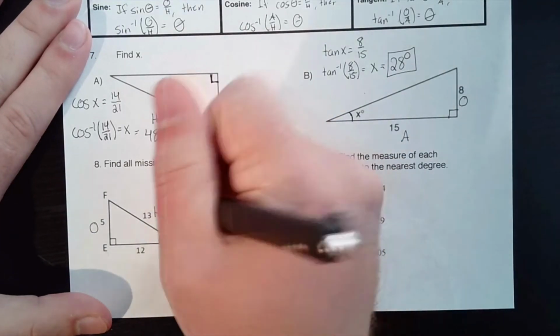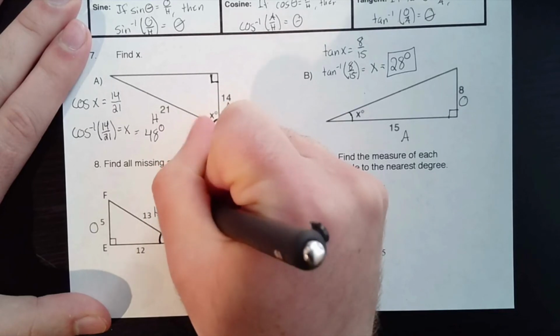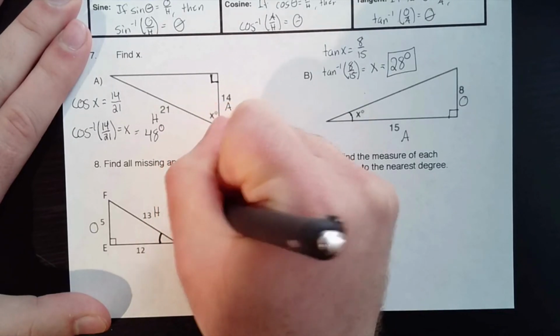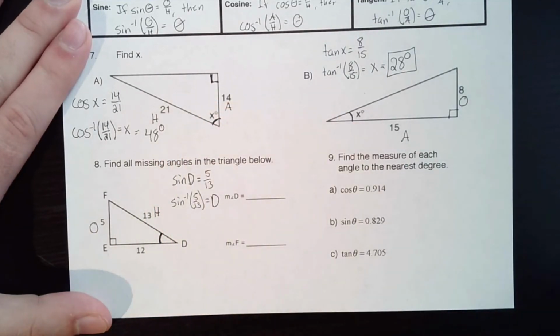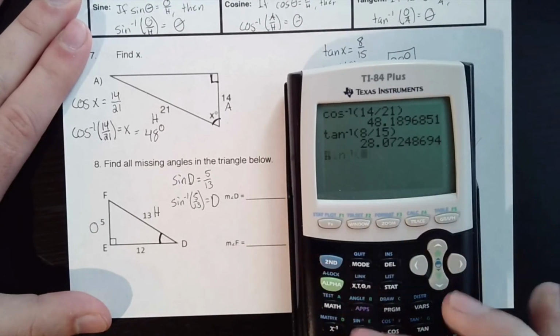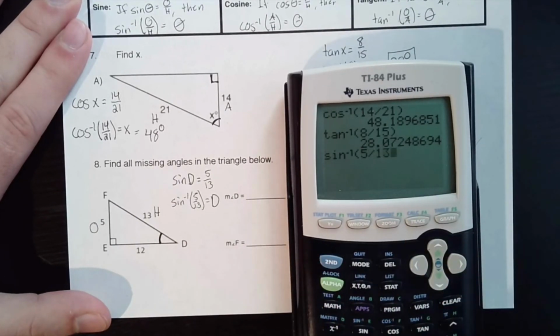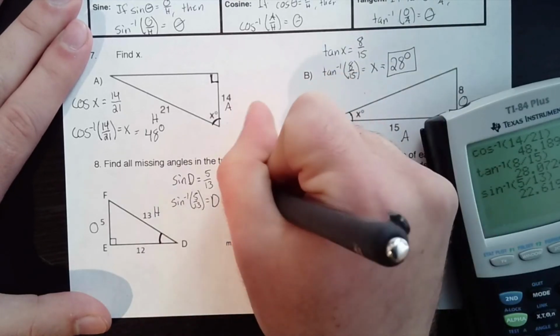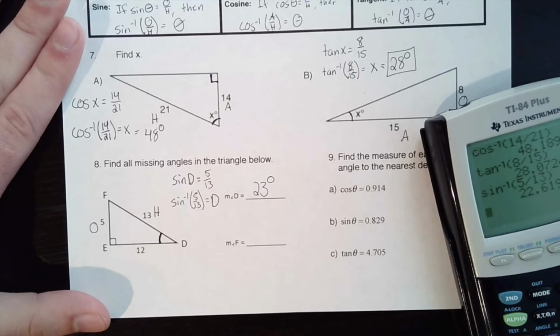So let's go ahead and take the inverse of that. The inverse sine of 5 divided by 13 will give me the angle D. So I'm going to grab my calculator here, type inverse sine of 5 divided by 13, hit enter, and I get 22.6, or what we're going to call 23 degrees.